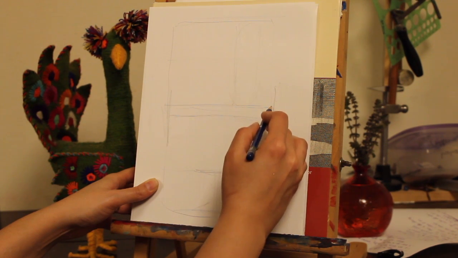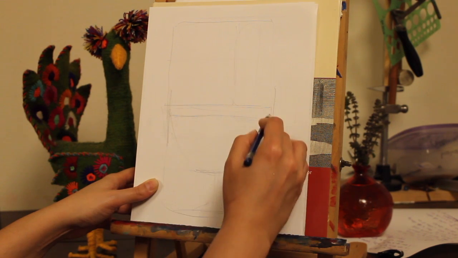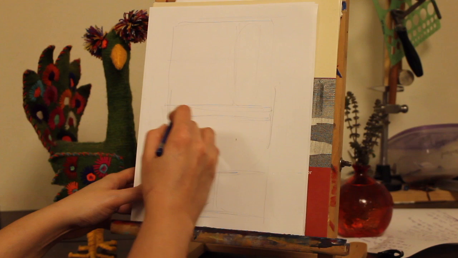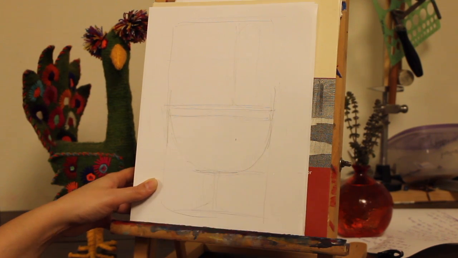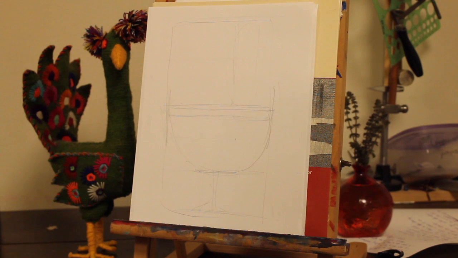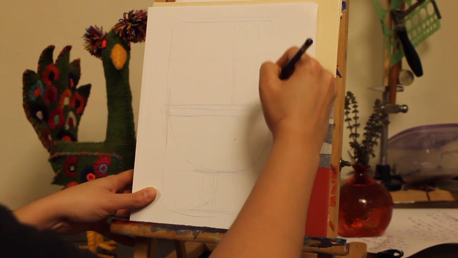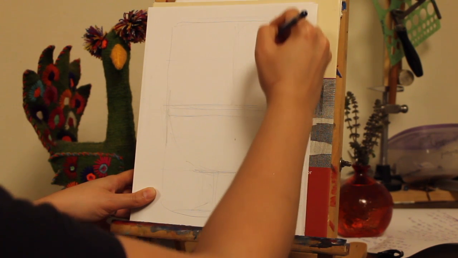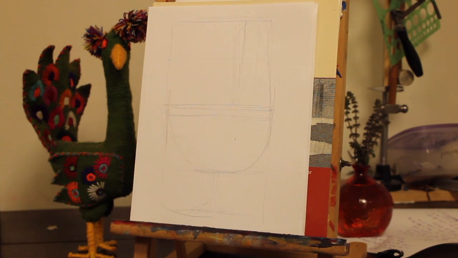All right. And the body is kind of this half circle shape. So I'm not drawing too much details right now. I'm just drawing kind of a half circle. I'm not worried about, excuse me, about the details of the body. Okay. And then I'm going to draw the neck over here.